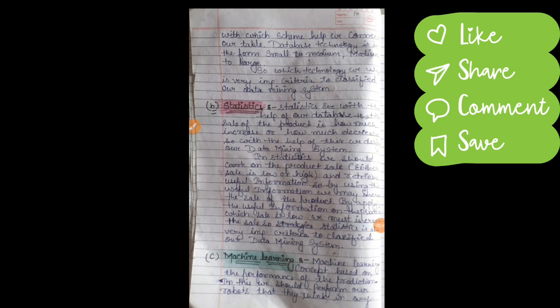Now the second one is statistics. Statistics shows, with the help of our database, how much the sales of a product increase or decrease. Through stats we can check the sales and how much they are going to increase, or the overall outcome of the company, its performance, how much it increases or decreases. We check this in statistics.